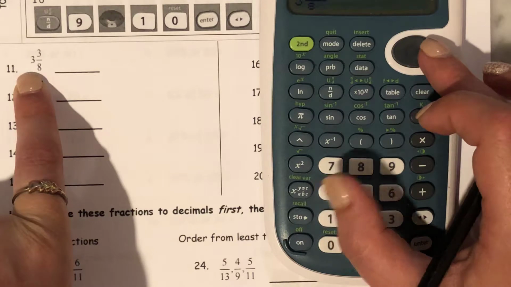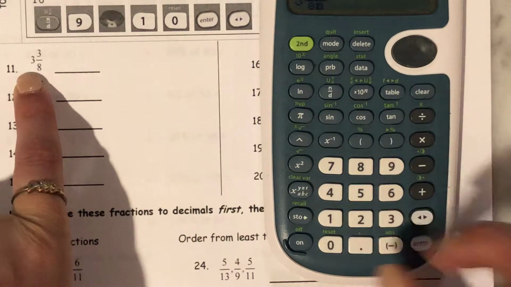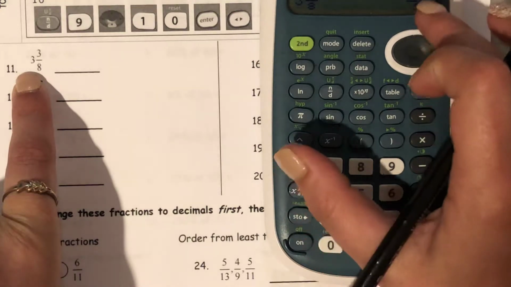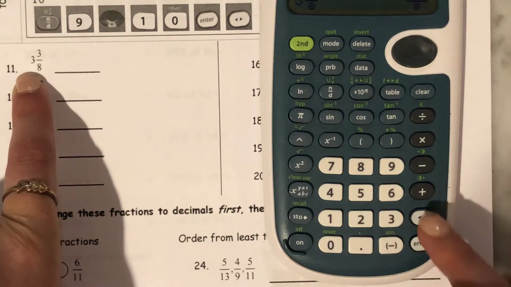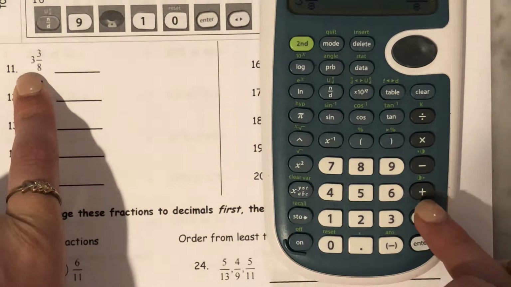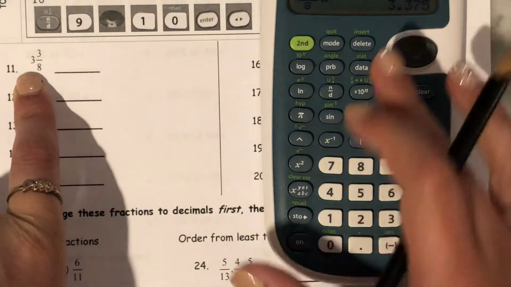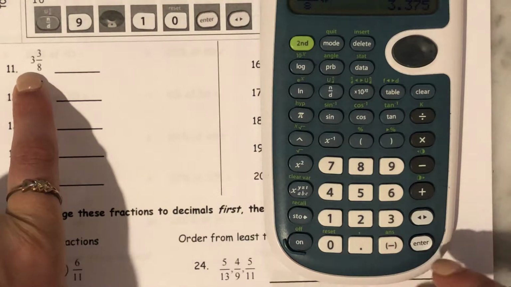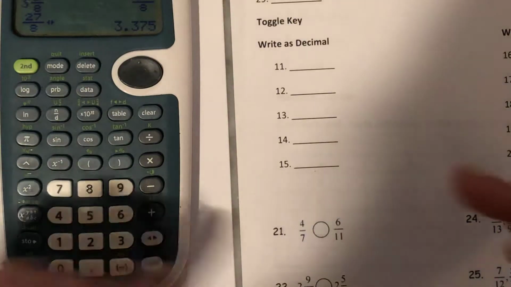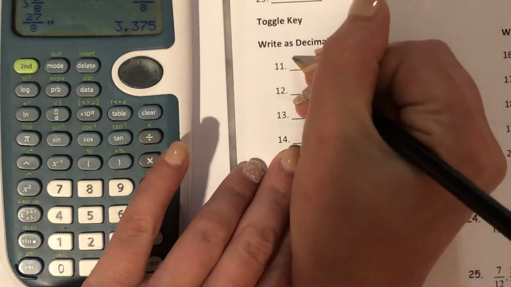And then I guess I'll do it the way they showed us. Enter gives me 27/8, which is the improper fraction for it. Or I can change that 27/8, press that toggle key again to the fraction, which is 3.375. And so I'm writing it as a decimal. Make sure you're writing it in the answer key.